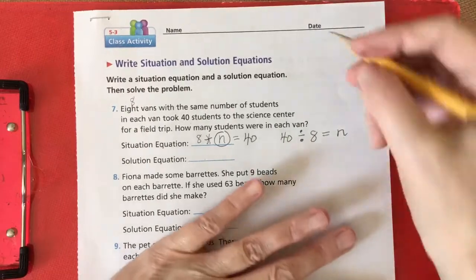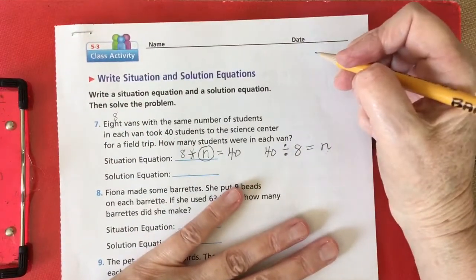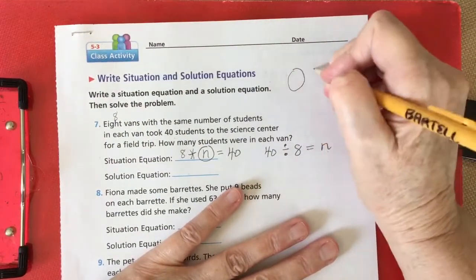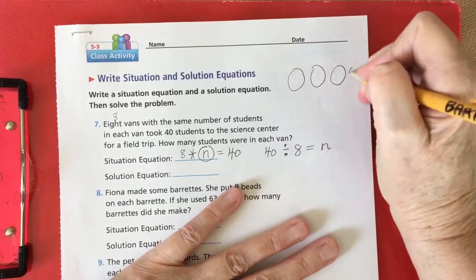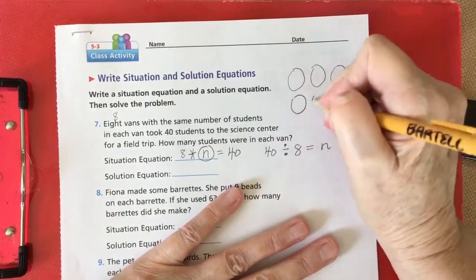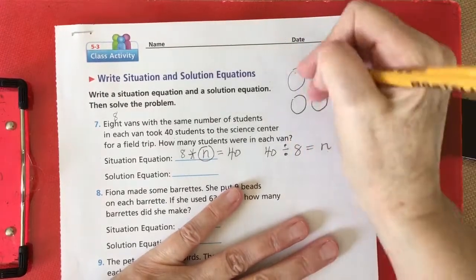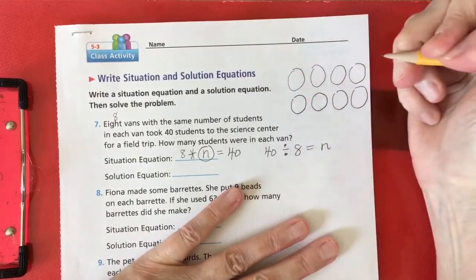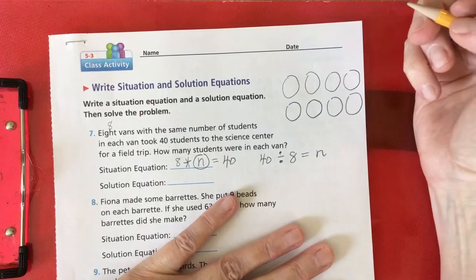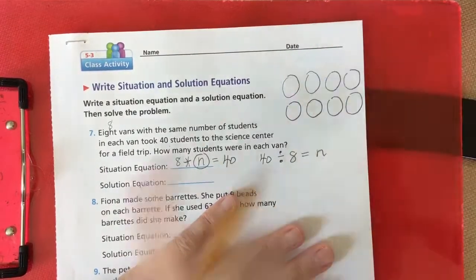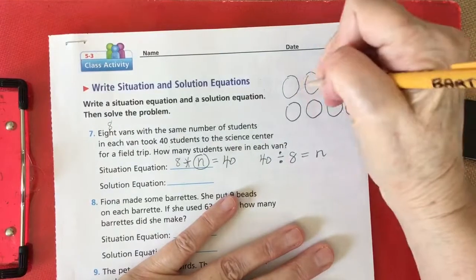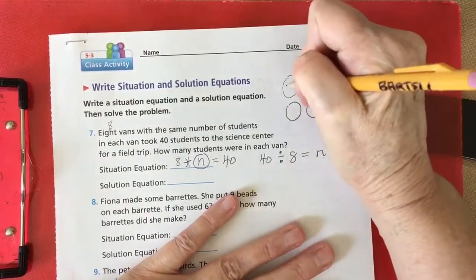So I think I'm going to actually draw 8 circles for you. So there's our 8 vans. And I'm not going to do stars, boys and girls, just to save time. I'm going to do the dots. So I'm going to be counting to 40. Okay, I'm going to do one at a time for equal sharing.